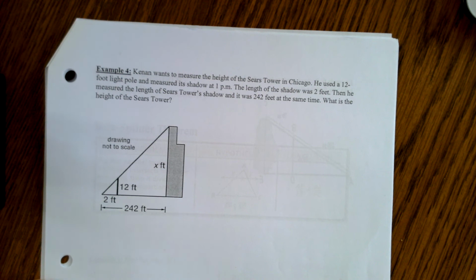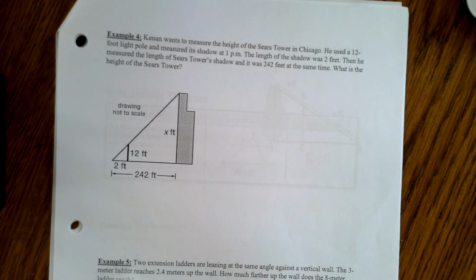Example 4. Keenan wants to measure the height of the Sears Tower in Chicago. He used a 12-foot light pole and measured its shadow at 1 p.m. The length of the shadow was 2 feet. Then he measured the length of the Sears Tower shadow, and it was 242 feet at the same time. What is the height of the Sears Tower? So we know that similar triangles are formed by objects and their shadows. So we can say the triangles are similar.